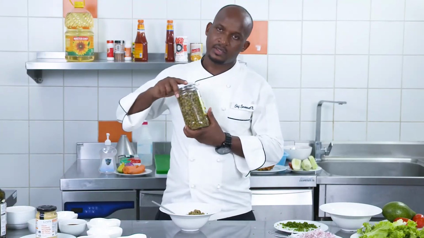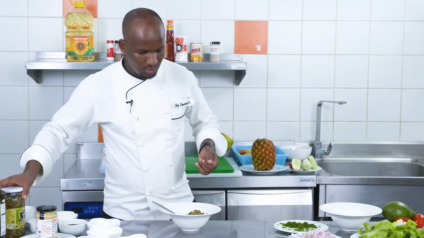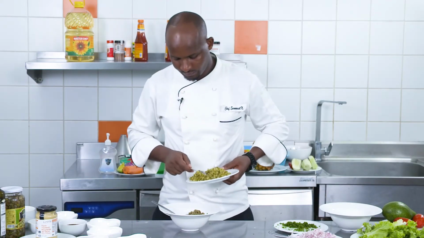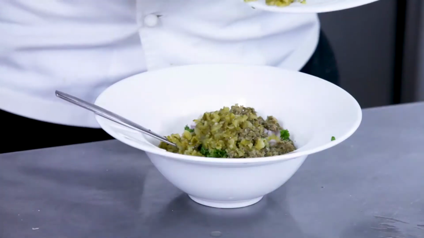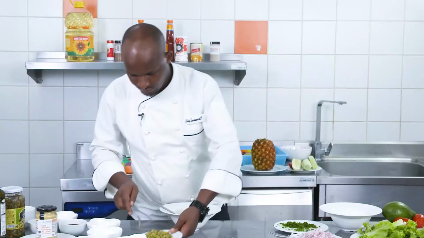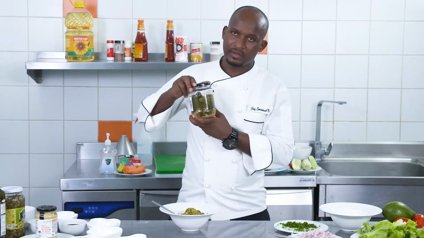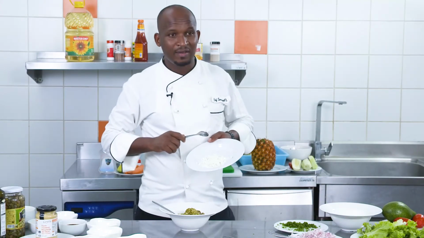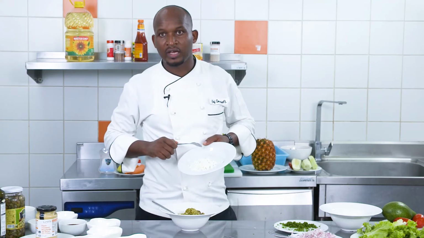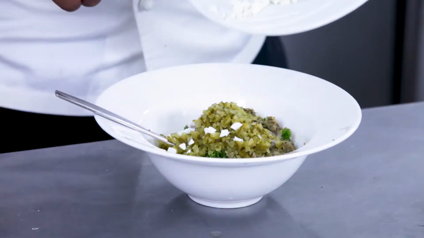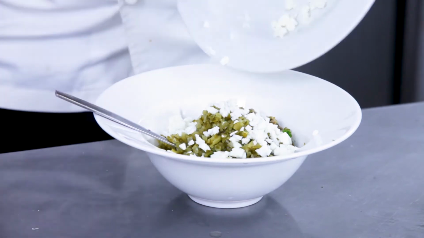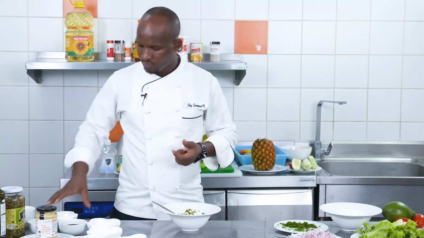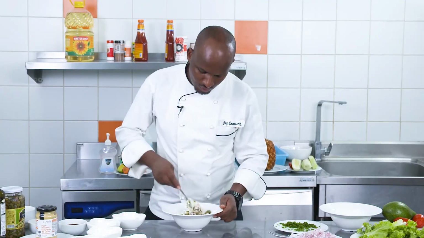Capers is this ingredient. And also you add brunoise of gherkins. Here are the gherkins as well. The last one, you add brunoise of boiled egg white. Then you just combine together.